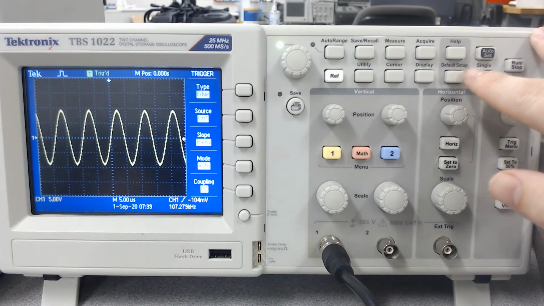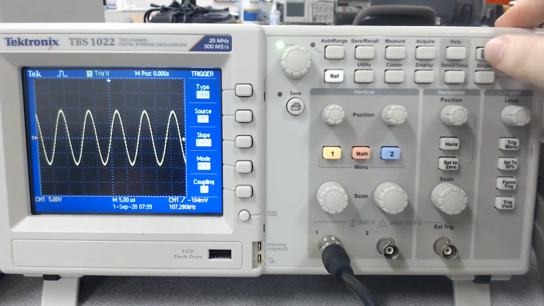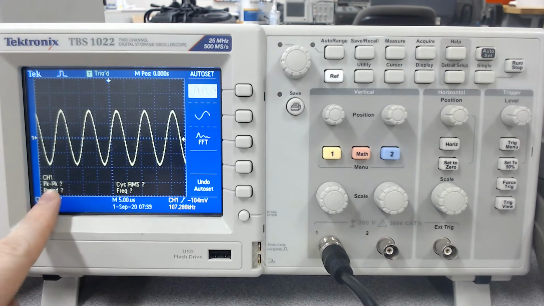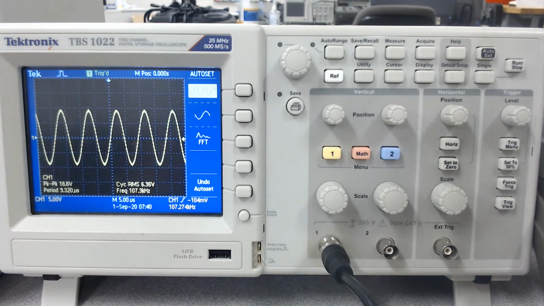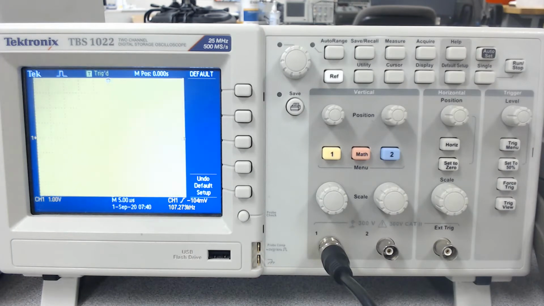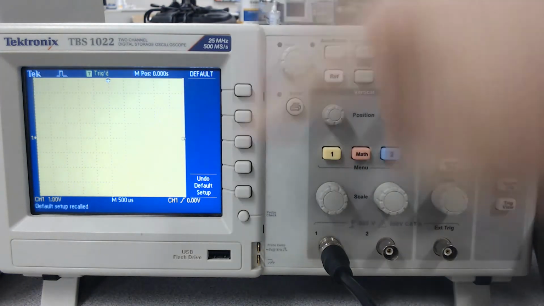I will tell you that the auto set button seems an awful lot like this default setup button. So what I'm going to do is press that button and show you what's going on. First, I will hit the auto set button and pay attention to what the peak to peak is down in this corner. The peak to peak for this reading is 18.6 volts roughly. If you hit the default setup button though, it'll go through everything and you'll see that obviously it's a really bad look here.